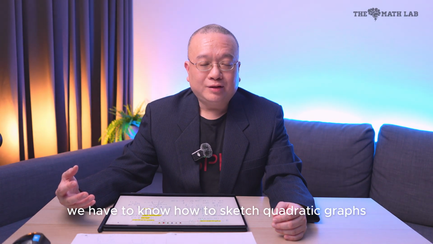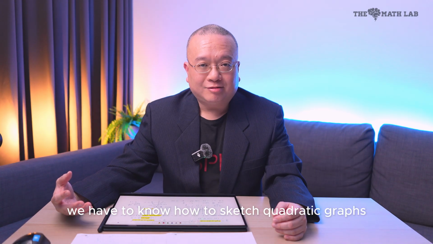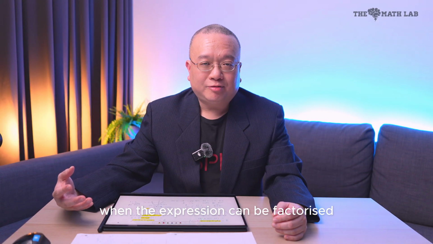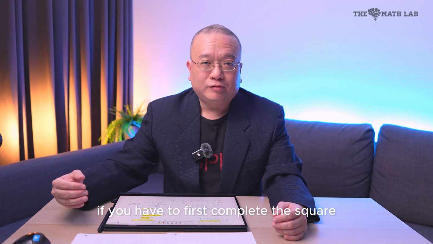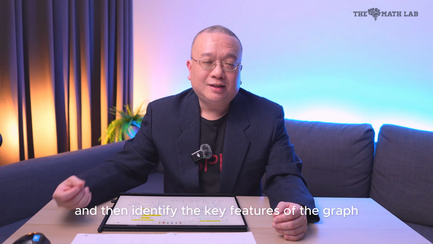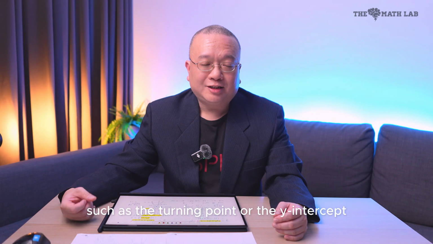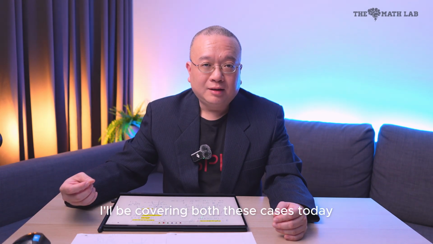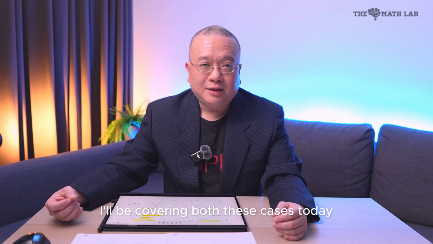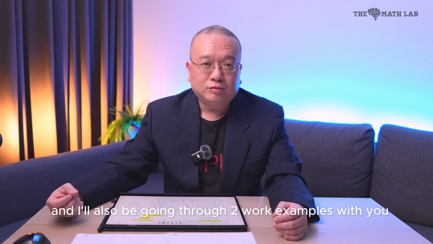We have to know how to sketch quadratic graphs when the expression can be factorized, and we also have to know how to sketch the graph if you have to first complete the square and then identify the key features of the graph, such as the turning point or the y-intercept. I'll be covering both these cases today, and I'll also be going through two worked examples with you.